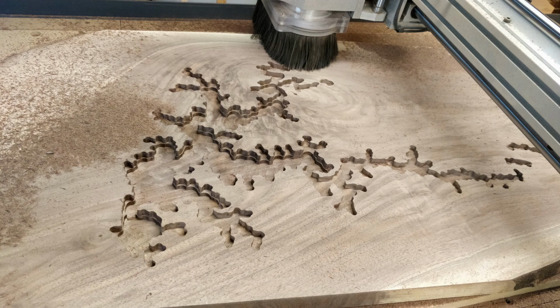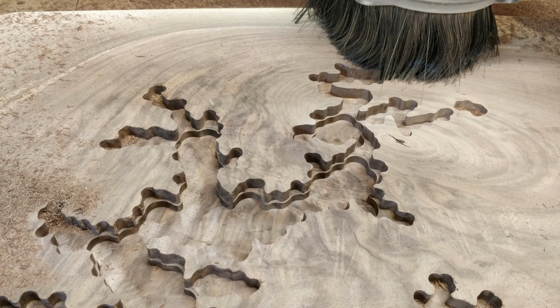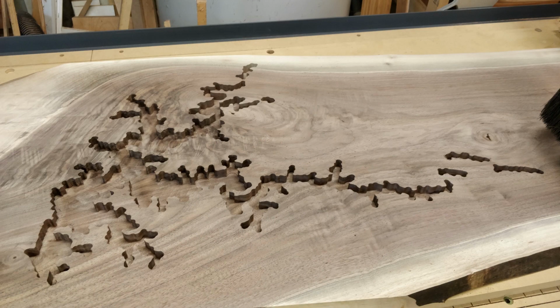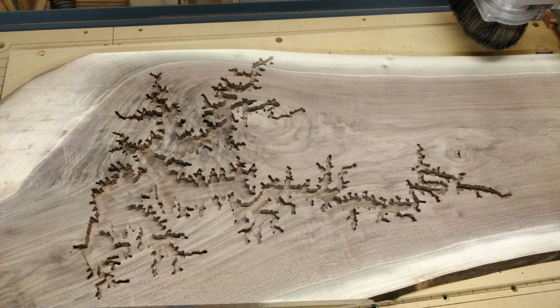Here's the 1/4 inch cutout. You can see it's really starting to form the lake. The first pass is complete, down to 10 millimeters. The second pass is started down to 17 millimeters or 5/8 of an inch. You can really tell the difference between the first pass and second pass here. Here's the completed 1/8 inch pass.